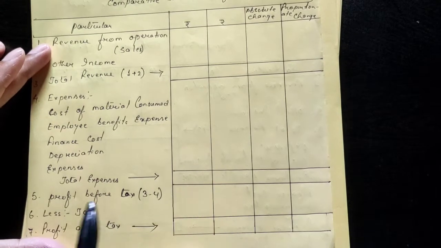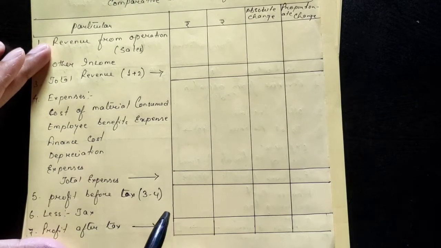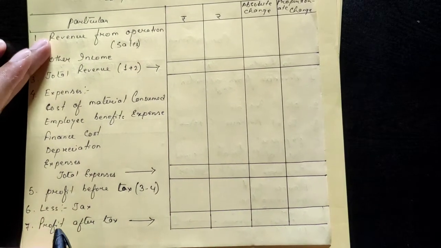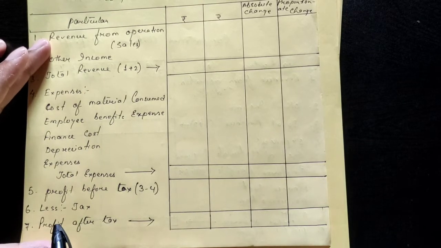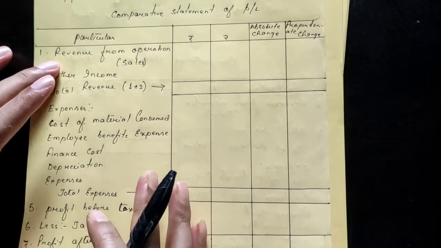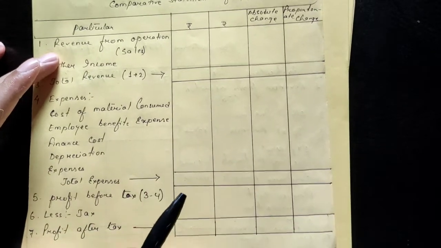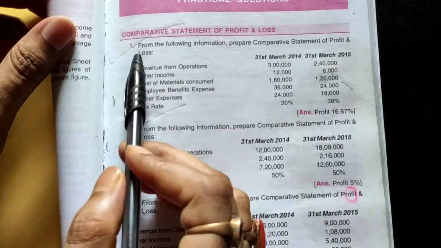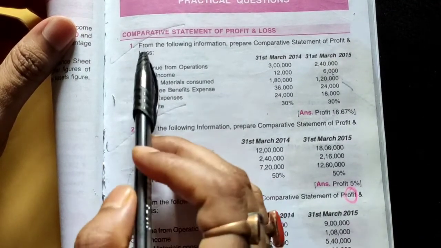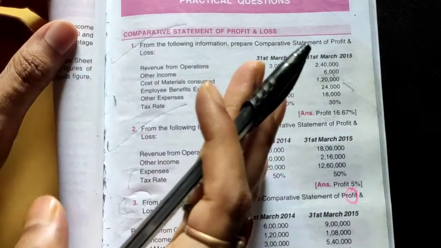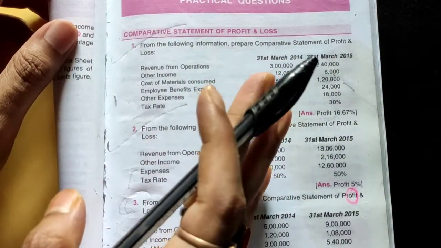Now from this profit you will deduct the tax amount, and then the last answer that you get will be called profit after tax, or you can say profit for the year. So that's how you will be solving your comparative income statement. So we'll be solving this first sum. Okay, this particular sum is useful for class 12 students of any board.